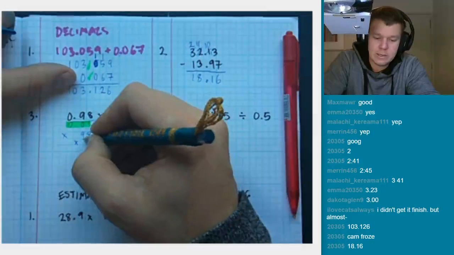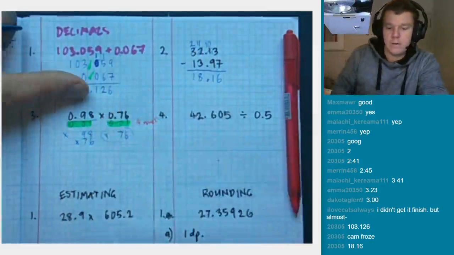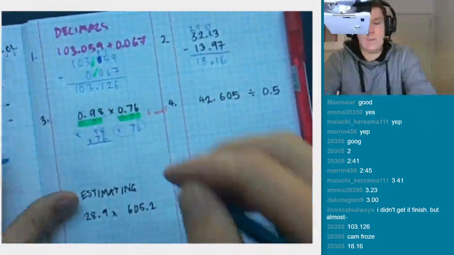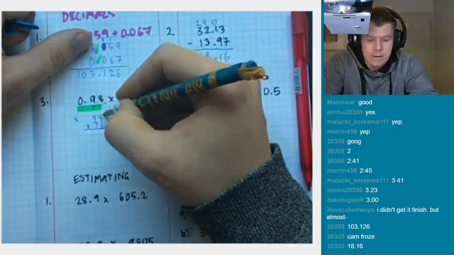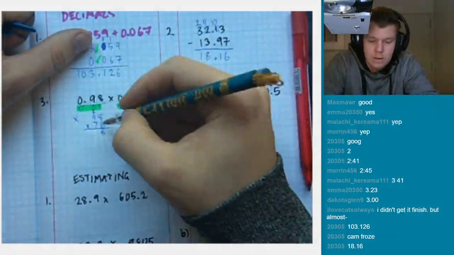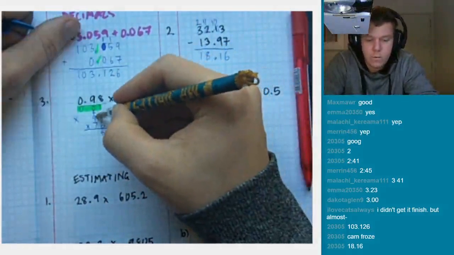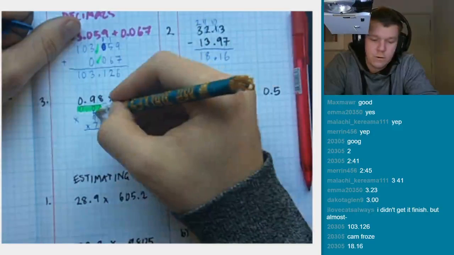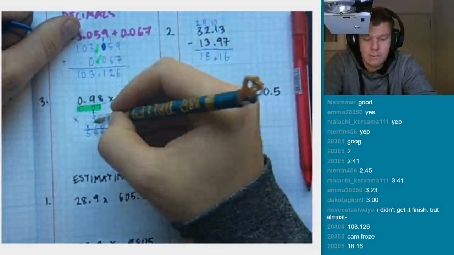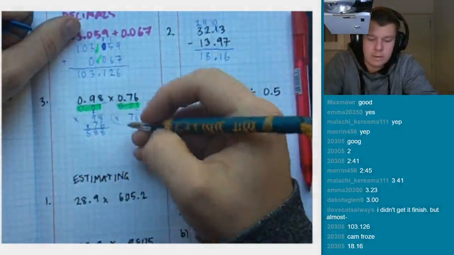Alright. So instead of writing this like this, I'm just going to swing this 76 underneath. So we can just do an algorithm. Alright. 6 times 8, 48. Carry the 4 over. 6 times 9, 54. Plus 4 is 58. Another 8, 58. Alright. 7 times 8.